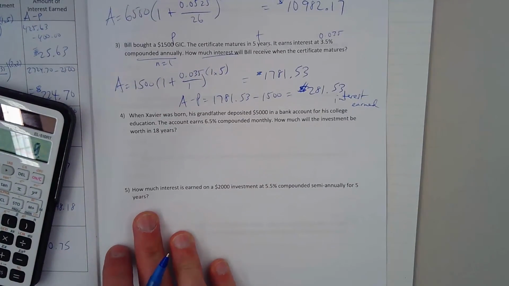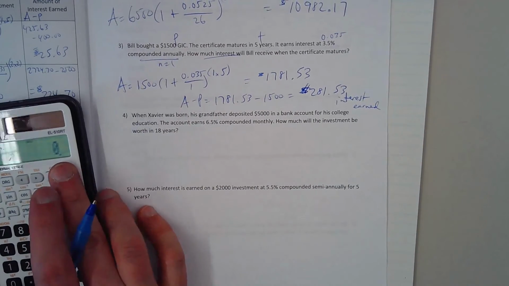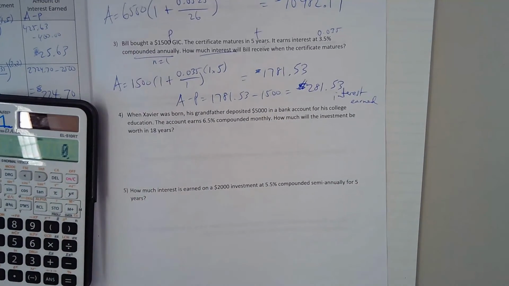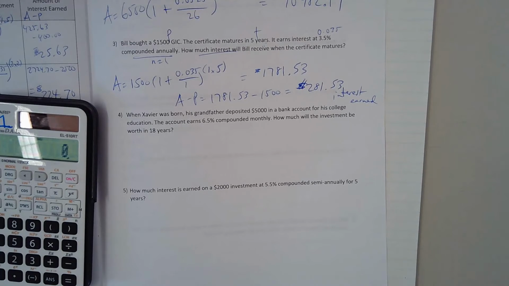Okay, number 4. When Xavier was born, his grandfather deposited $5,000 in a bank account for his college education. Well, isn't that nice? The account earns 6.5%. Ooh, it's pretty good too. That's not bad. Compounded monthly. How much will the investment be worth in 18 years? More importantly, at 18 years old, is Xavier going to use the money for something good? Probably not.